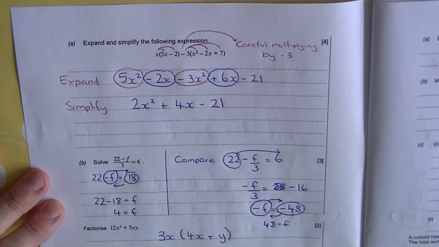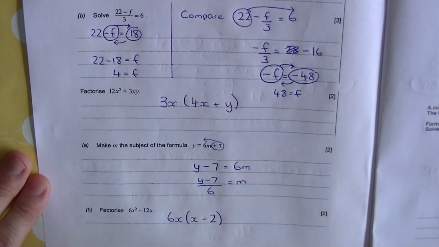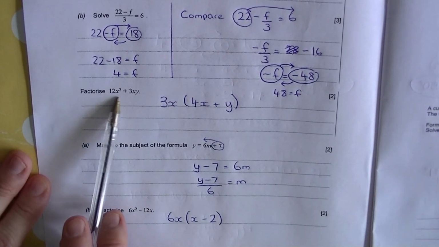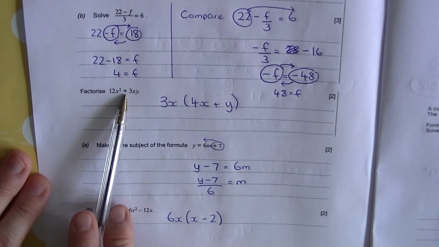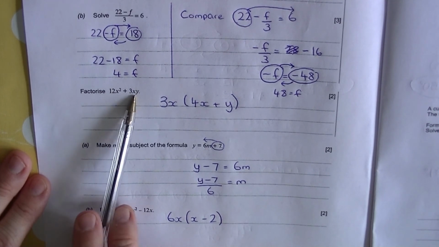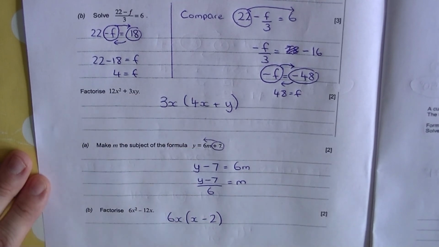Okay, looking at this one, we're now asked to factorise. Okay, let's move that up a bit. Okay, these ones in here. We're asked to factorise. Is it a quadratic? No. Is it a difference of 2 squares? No. That's positive. That's one, and that's not a square number there. So it's got to be a 1 bracketer. Job done. Make sure you're happy with it.